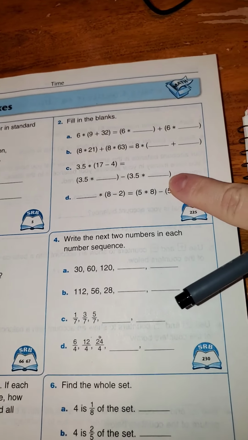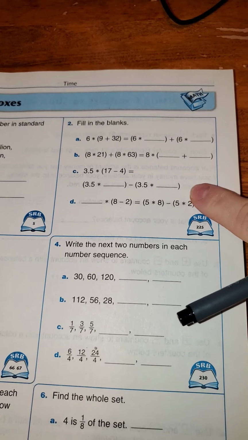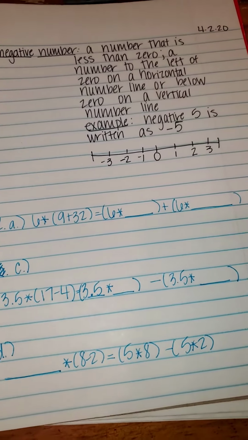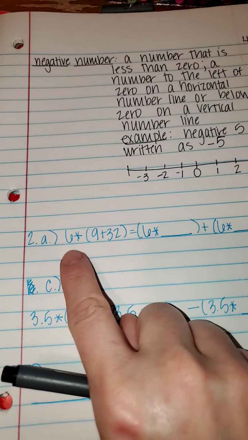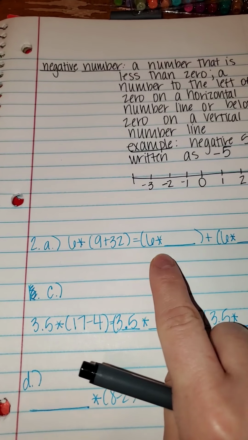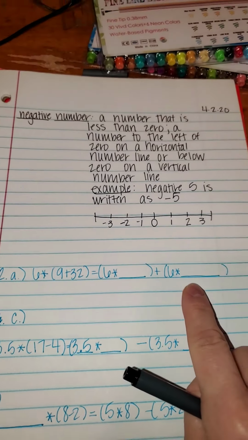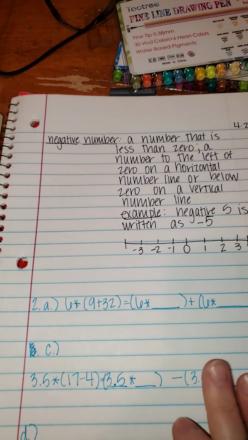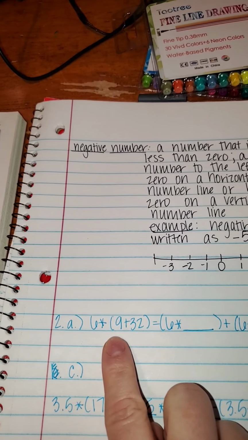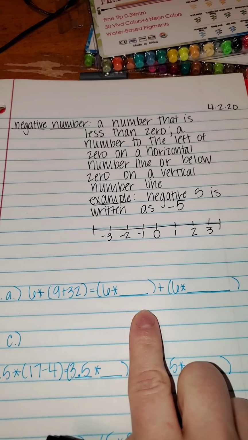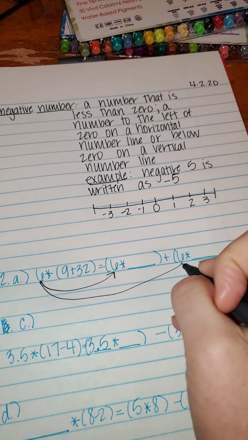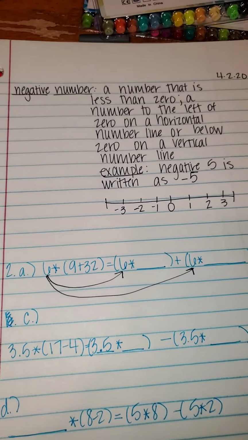Okay. Number 2, fill in the blanks. All right, I want to show you what to do here because you do not have to work any of these out. So let's come over here and let's look at this. I rewrote A. It says 6 times, in parentheses, 9 plus 32 equals, in parentheses, 6 times blank plus, in parentheses, 6 times blank. Okay, I want you to understand you do not have to work these out. These problems, then whatever's on the left needs to be on the right. Okay, so we can see I already have 6 on the left and 6 on the right.